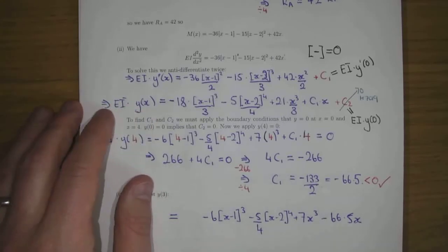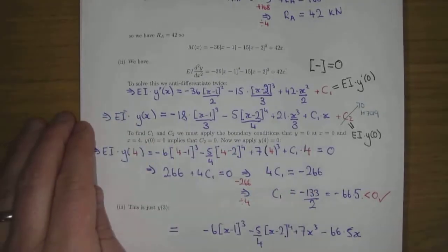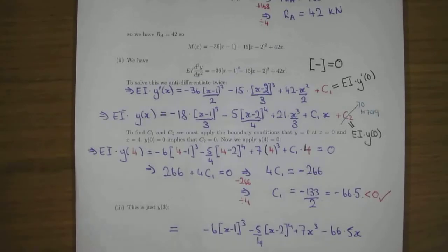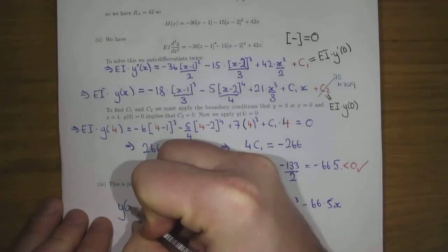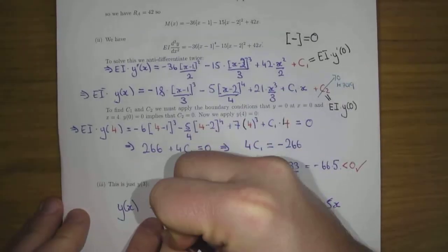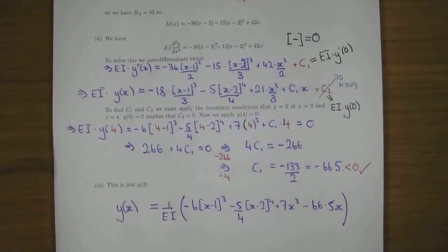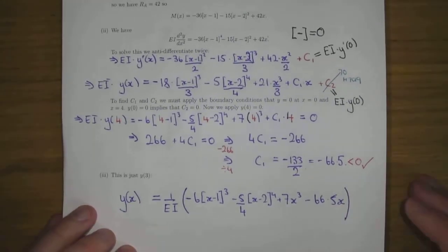Because if you multiply this by 1 over EI, you'll have 1 over EI times EI, which is EI over EI, which is 1, and 1 times y of x is y of x, the EI is gone. So multiply both sides by 1 over EI. And you should present your answer. We must multiply the right-hand side by 1 over EI as well, like that. That's what I recommend.